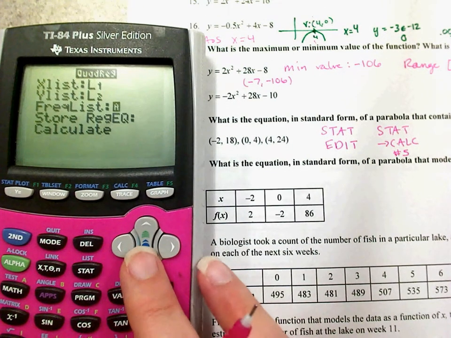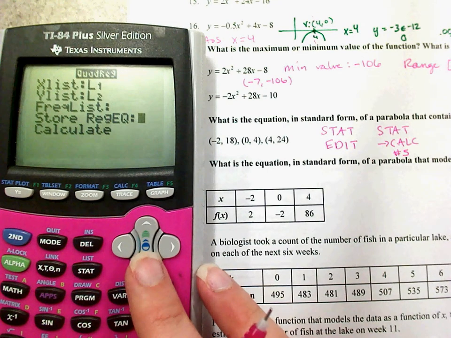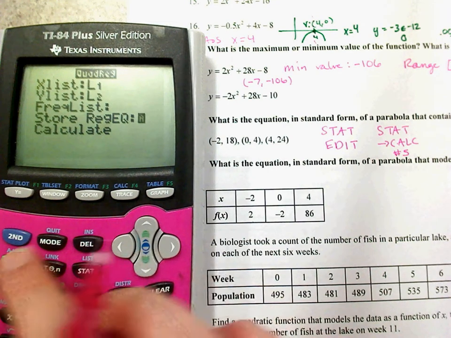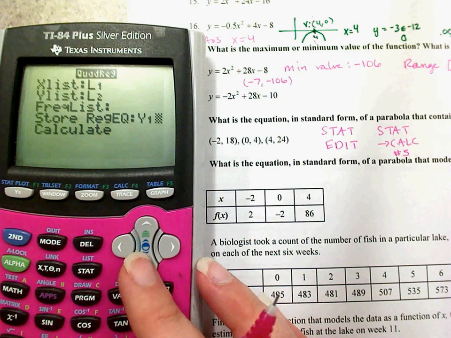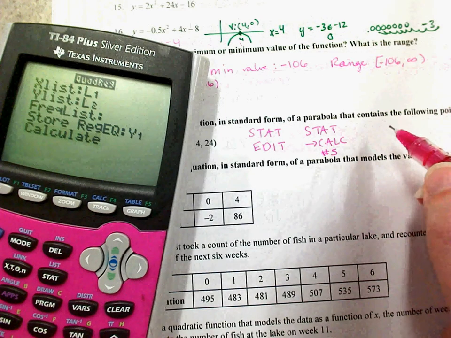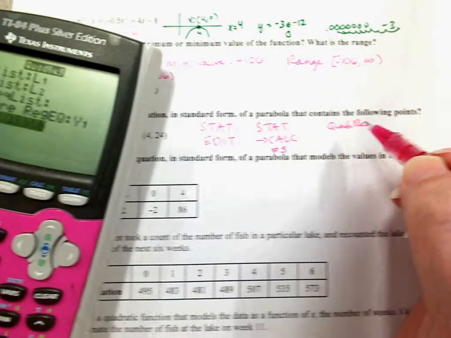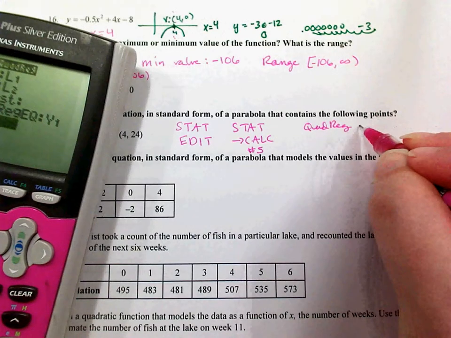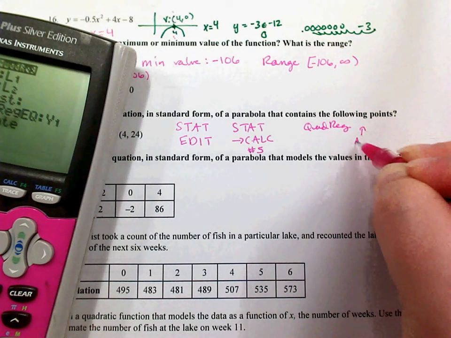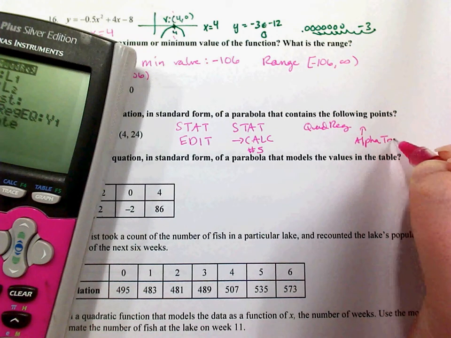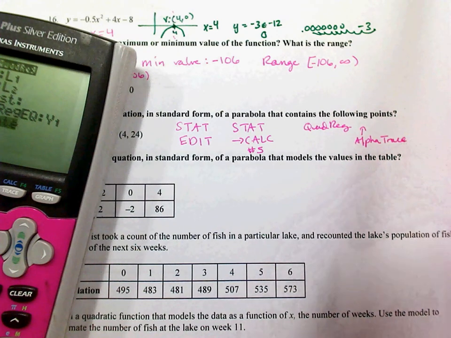Alpha trace y1, y1. Okay. If you just get quad reg and you don't get anything else on your screen, you can still do the alpha trace right here, right? If you're dealing with an 83, then you do vars, y vars, enter, enter, enter, right? Okay. So I press enter, and here's what I get.